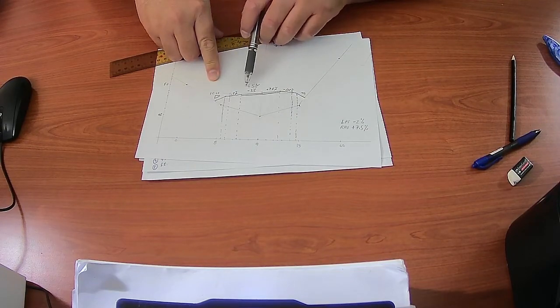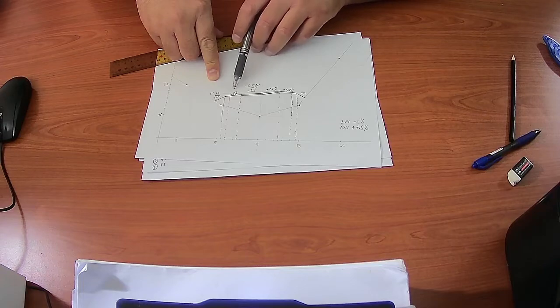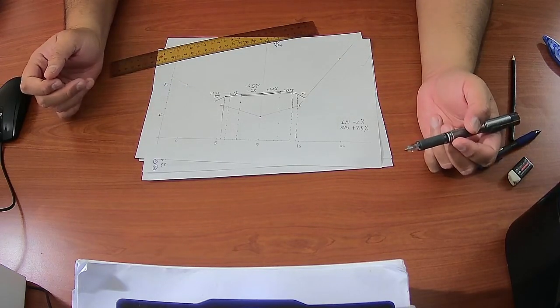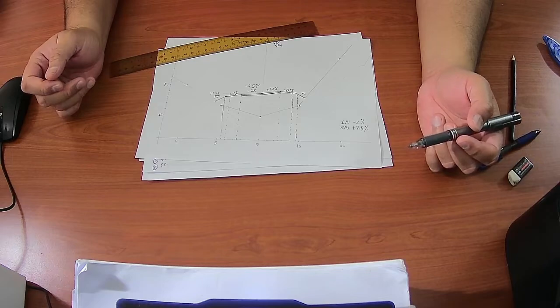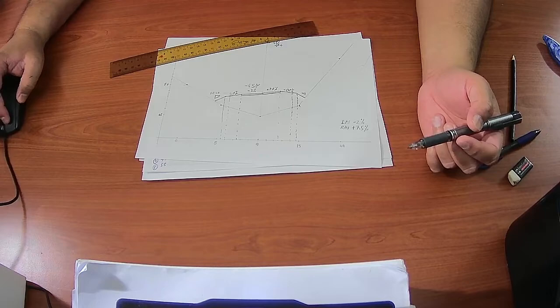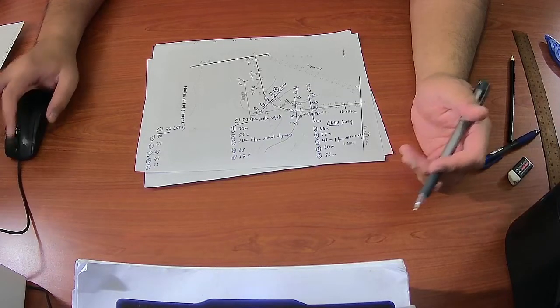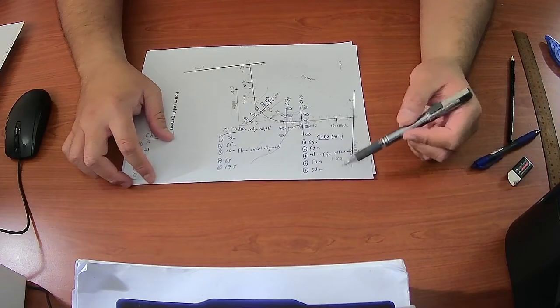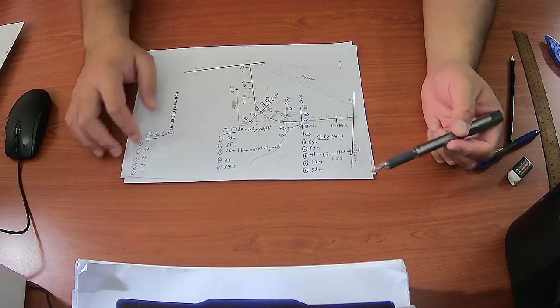Alright, so since this is 6.5%, you can use the same value of negative 5% for your shoulder on this side. Okay, alright. Let's proceed with the last example of your cross section.